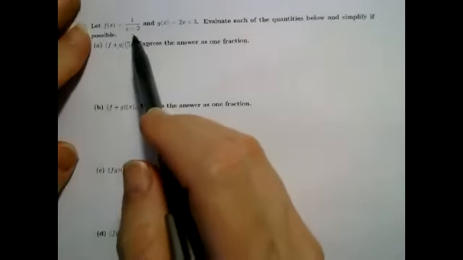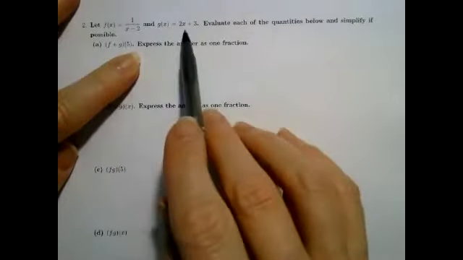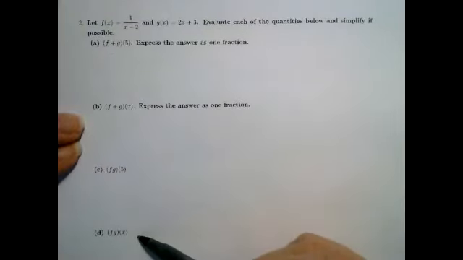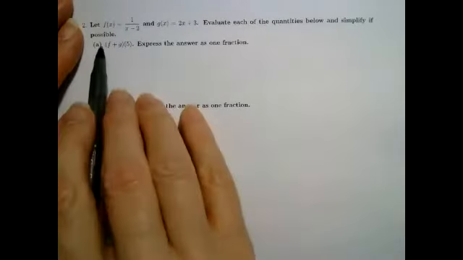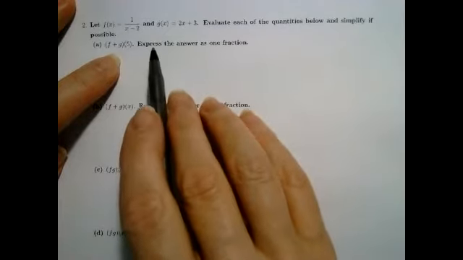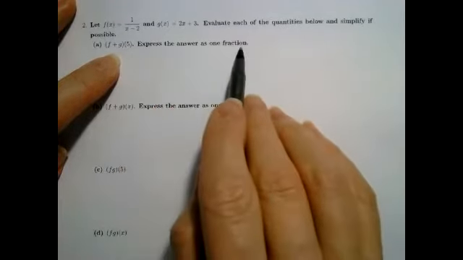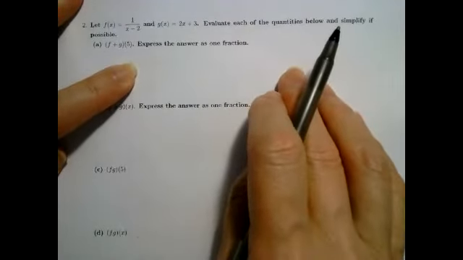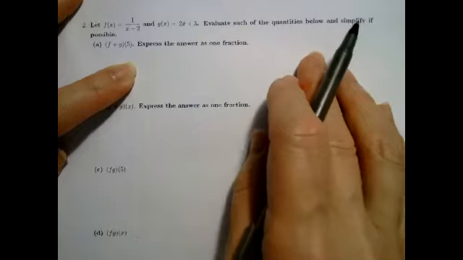F of x is 1 over x minus 2. G of x is 2x plus 3. The first few problems are about adding, multiplying, and then composition. So f plus g of 5, I want you to evaluate it and then express the answer as one fraction. I'll give you a minute to do this, and you put your answer on chat, so I can check what you guys are doing. So please get going, all of you.